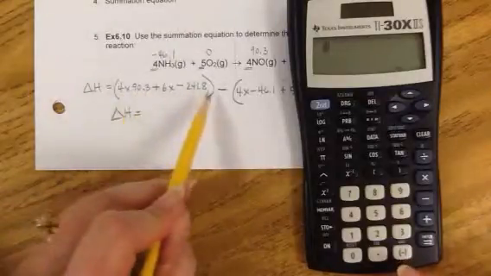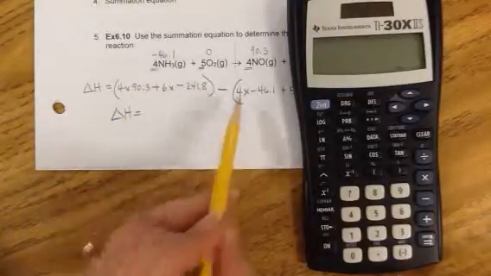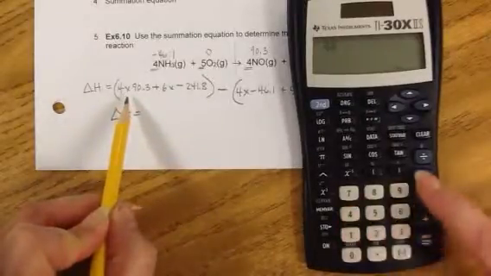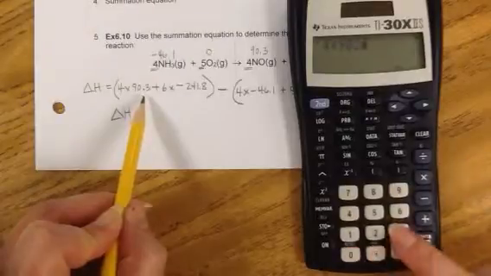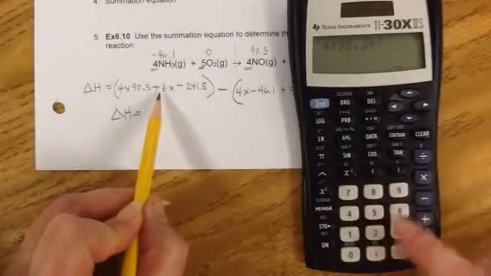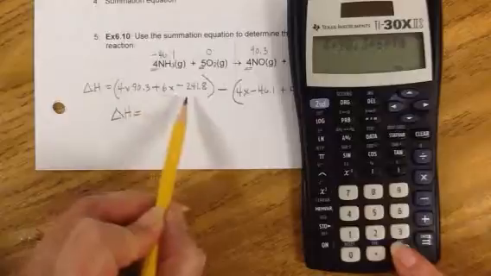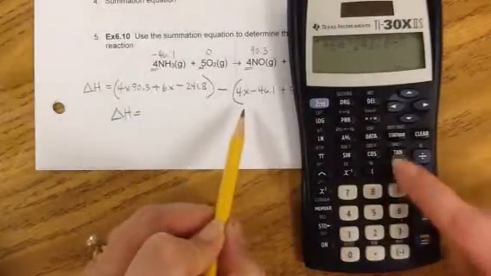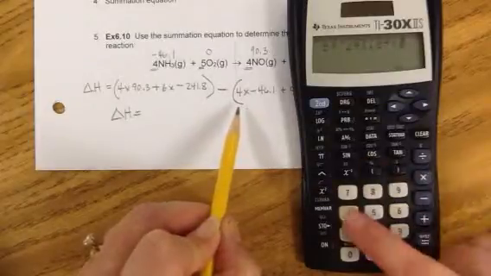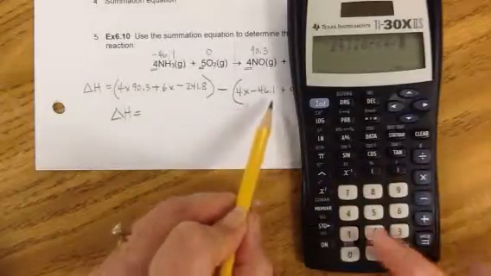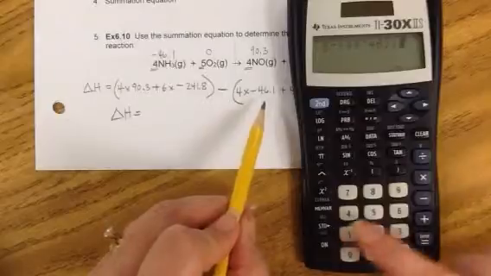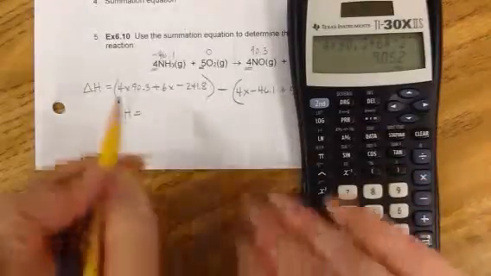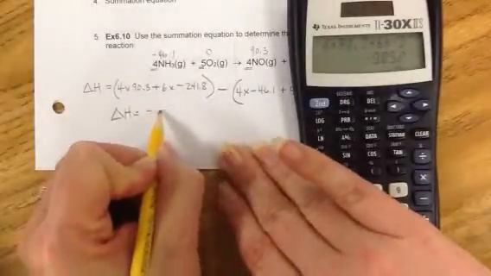So starting as we work across the first one, we don't really need to worry about parentheses. We're going to need it for the second one though. We can go straight across the string. So 4 times 90.3 plus 6 times negative 241.8 minus, now that's where I need my parentheses, 4 times negative 46.1, close parentheses, equals, and my answer should be negative 905.2, and in fact it is.